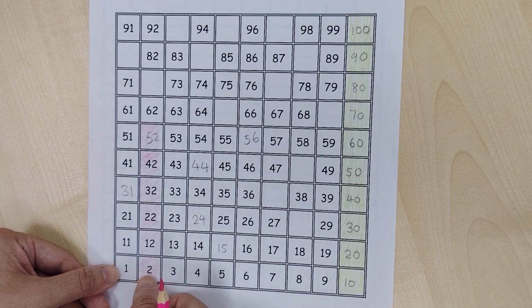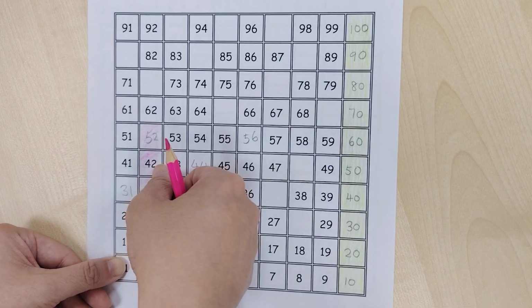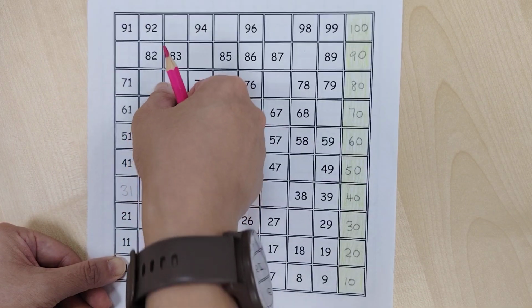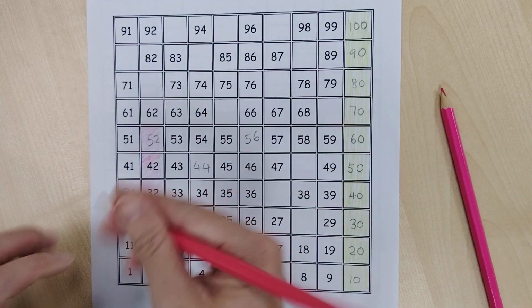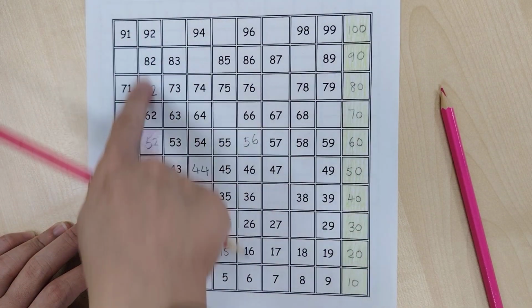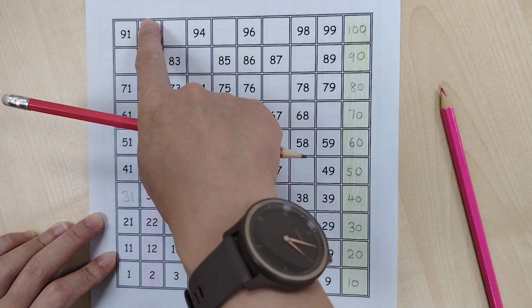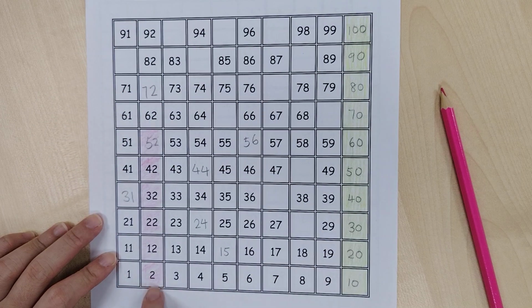I can just look at 2, 12, 22, 32, 42, 52, 62, 72. And you realize that in the 100 chart, down the column, the tens place changes and the ones stay the same. How's that for a pattern?